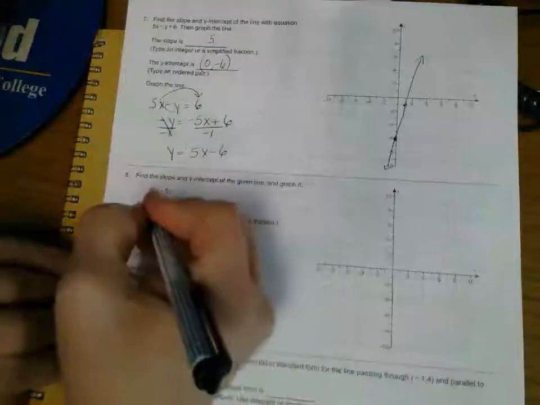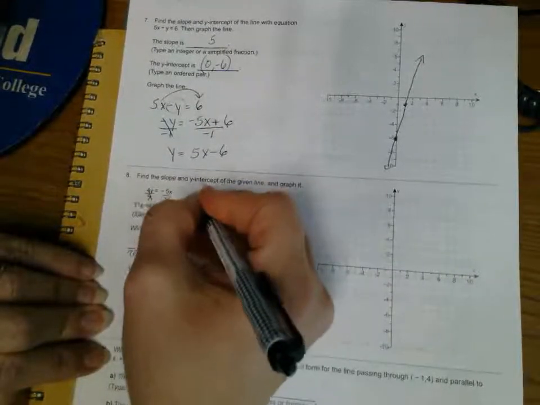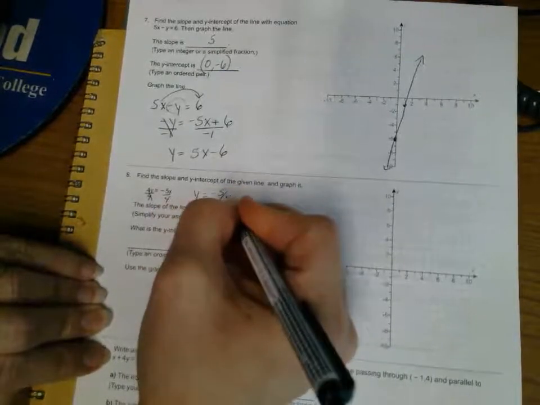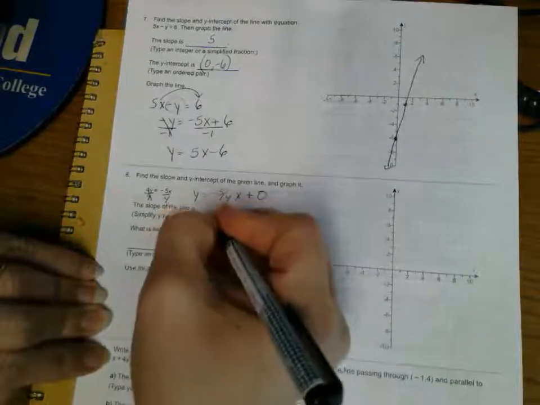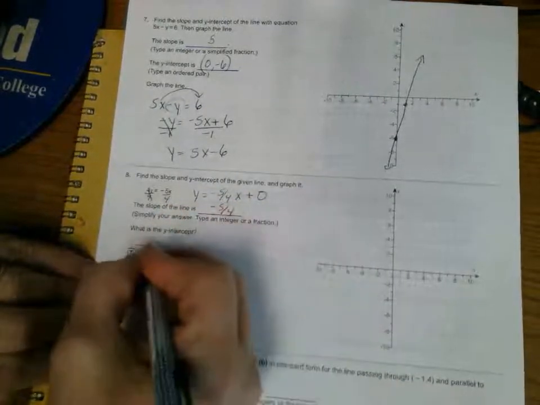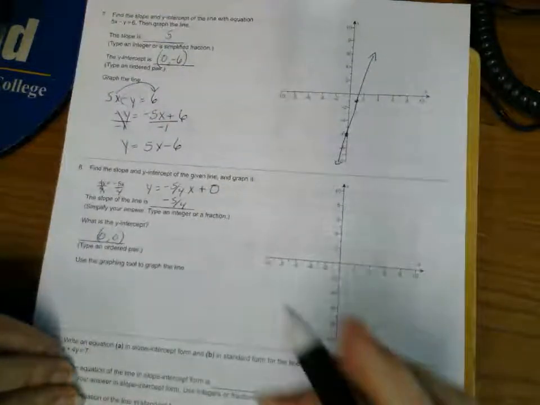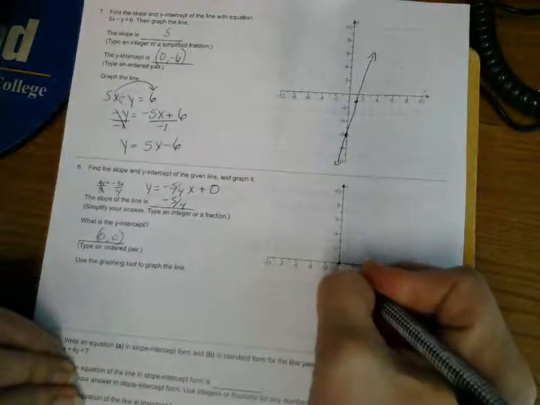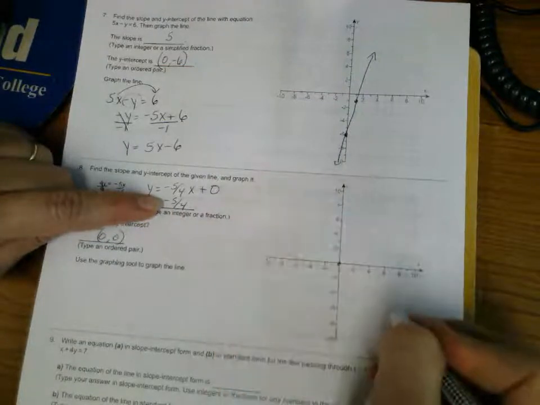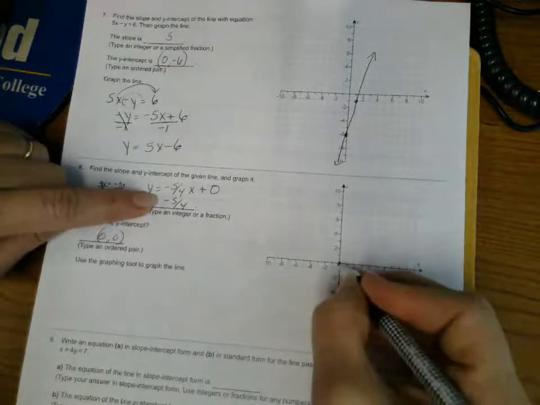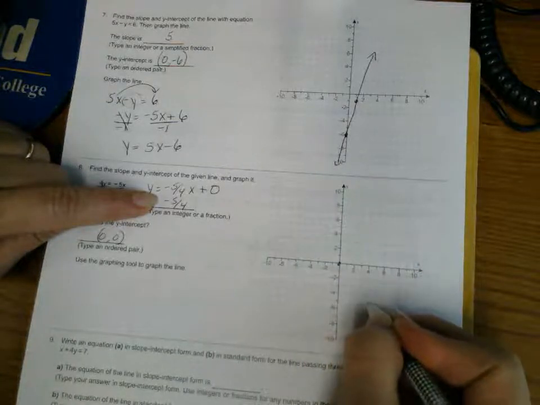Now this time when I solve for y, my y-intercept is at 0. I don't have a constant on the end of this, so it's understood to be 0. So your slope is negative 5/4, and your y-intercept, which is the origin, is 0, 0. So we start at the origin. Now this time we've got a negative sign. You know, negative slopes always go this way. It's a decreasing function. So I'm going to go down 5 and then right by 4.